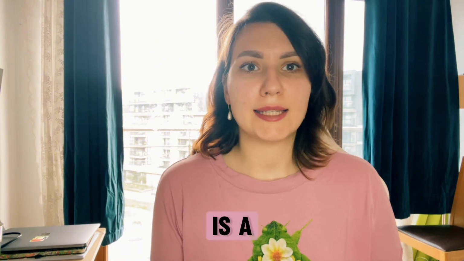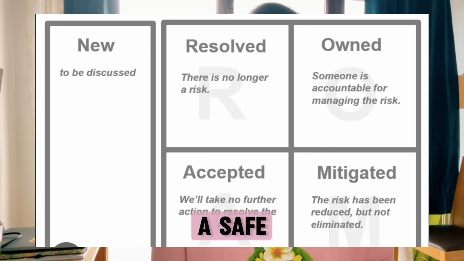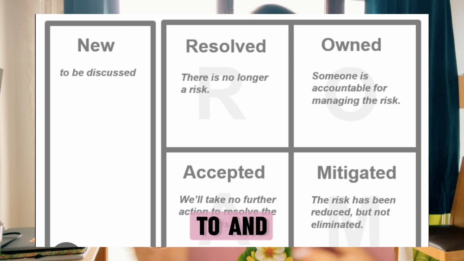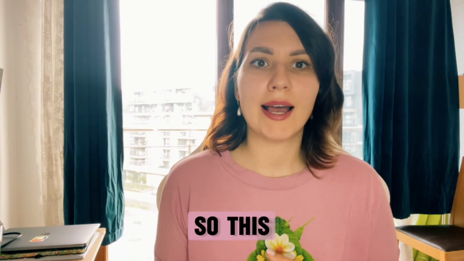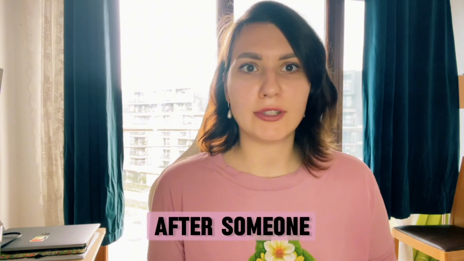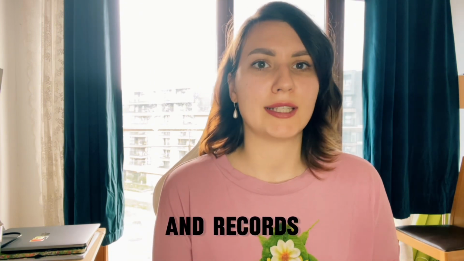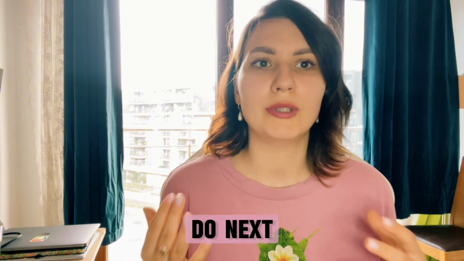So what is a SAFe ROAM board? A SAFe ROAM board allows you and your team to highlight risks so that you can take action. After someone identifies and records a risk, you have to decide what to do next.